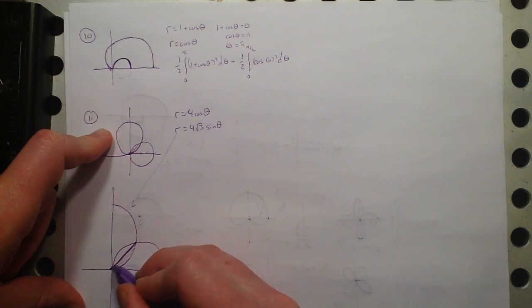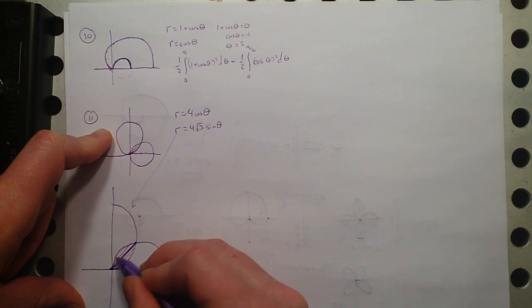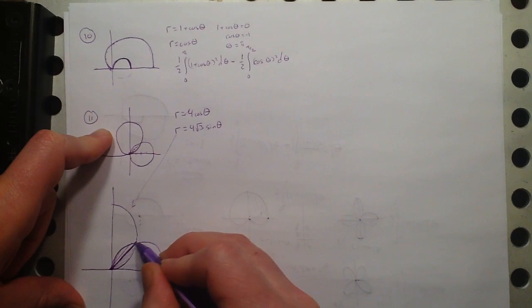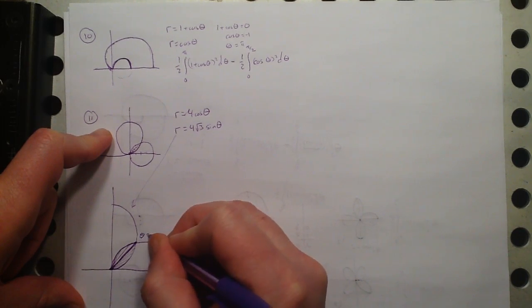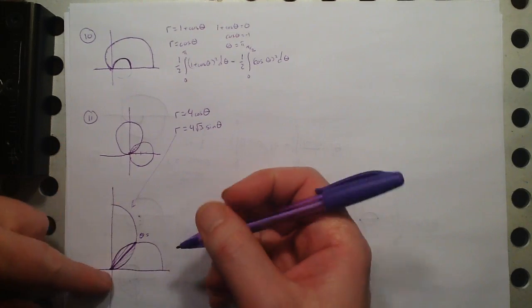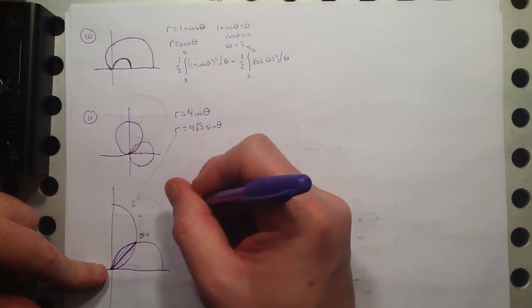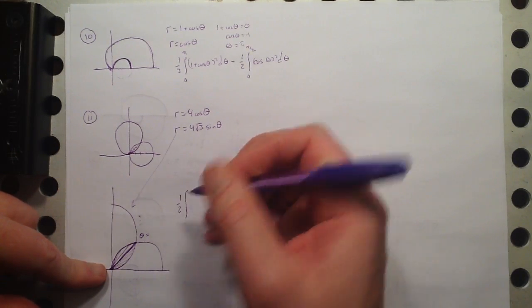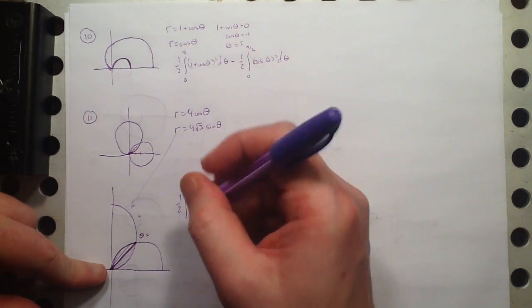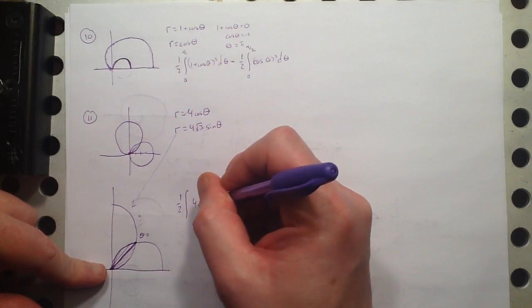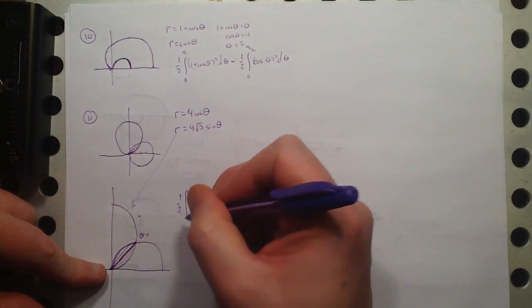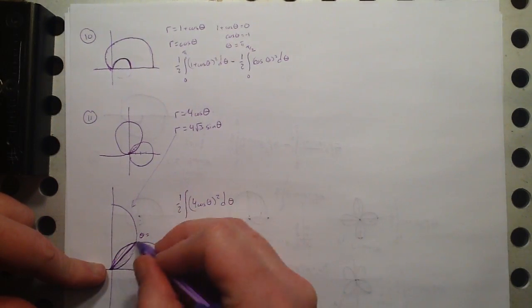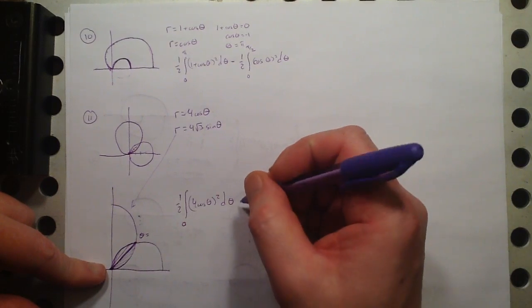And from there, the rest of the way through, it's little slices that are defined by this circle. So somewhere it's going to trade off from what I have here, which is 1/2 times the integral inside the smaller circle for cosine theta squared d theta, and that's from 0 to wherever they intersect.